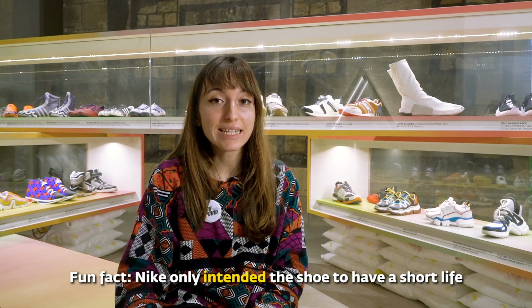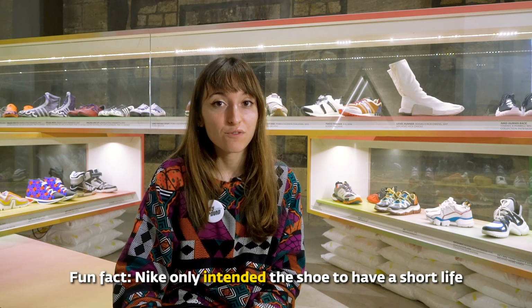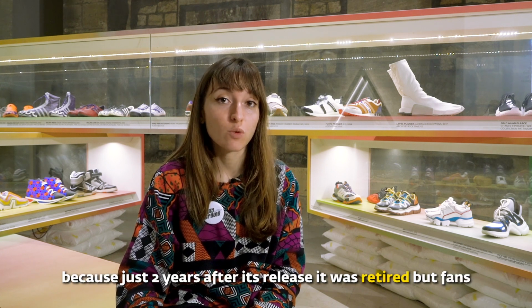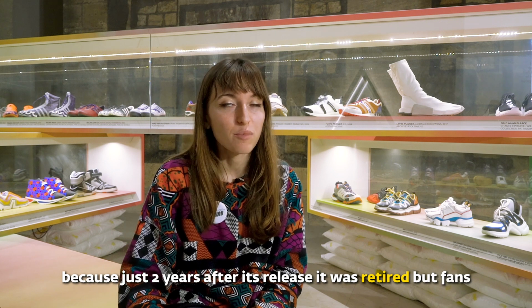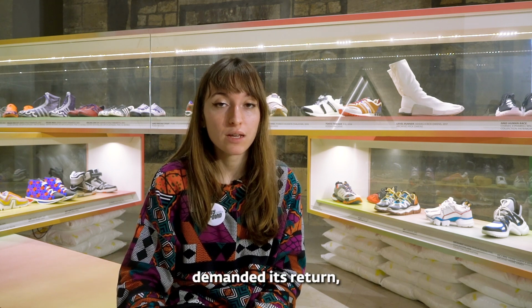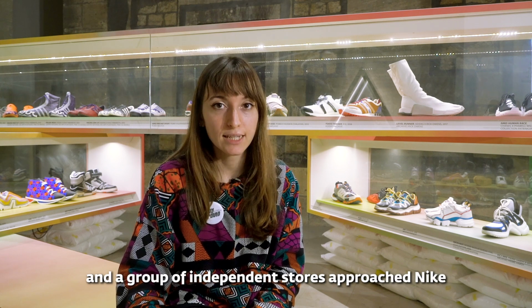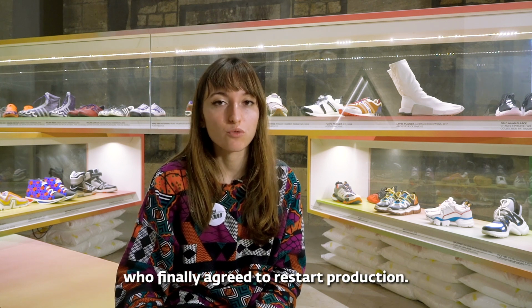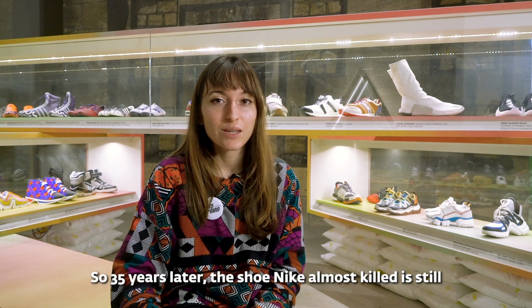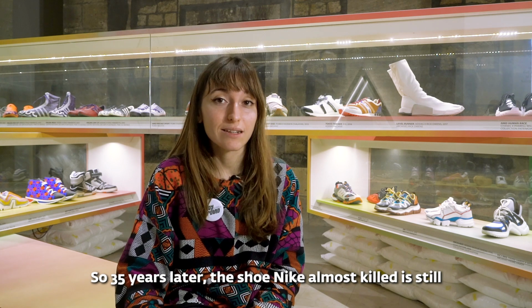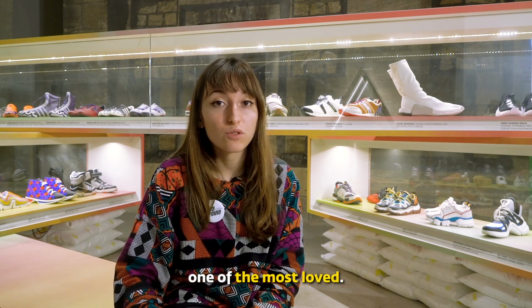Fun fact, Nike only intended for the shoe to have a short life because 2 years after its release, it was already retired, but fans demanded its return, and a group of independent stores approached Nike, who finally agreed to restart production. So 35 years later, the model Nike almost killed is still one of the most loved.